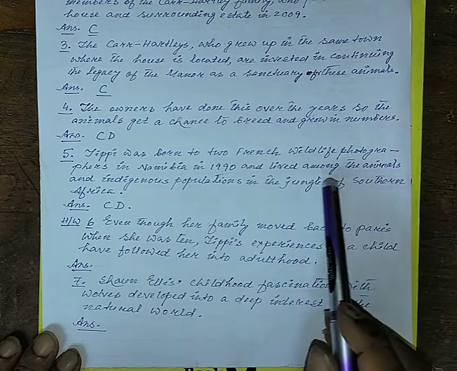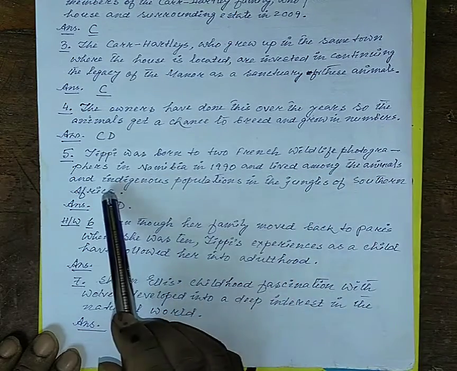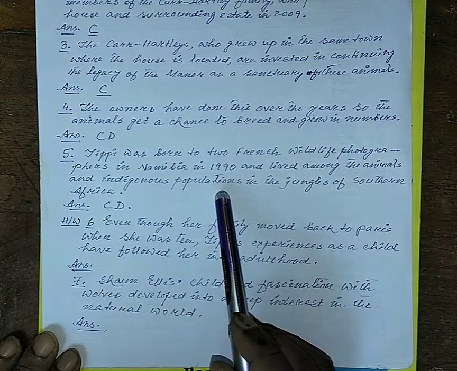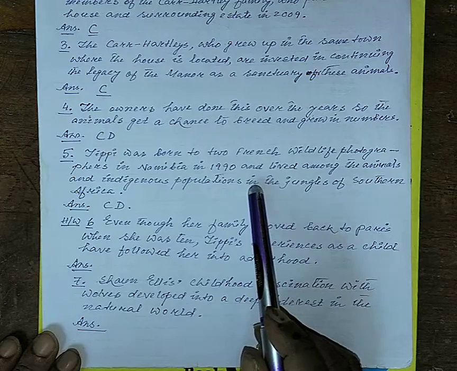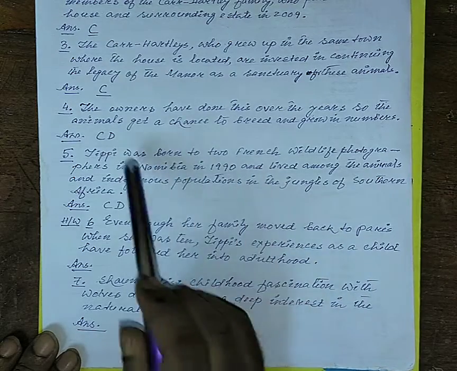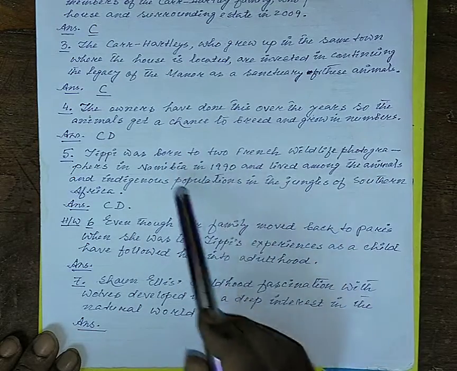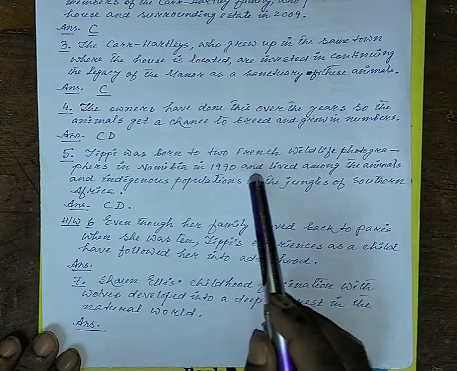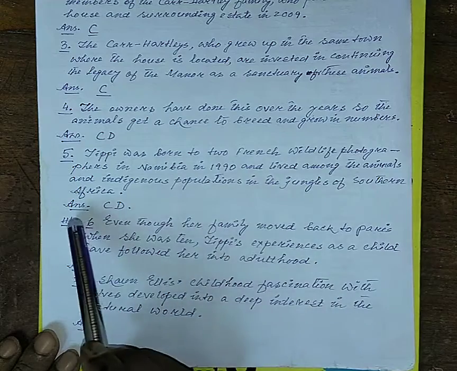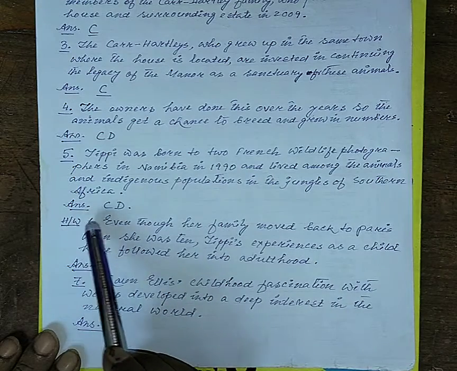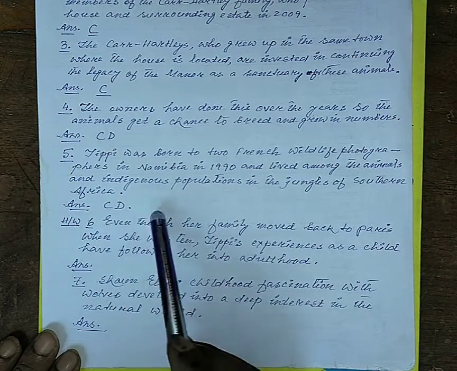And she lived among the animals and indigenous populations in the jungles of southern Africa. This is one independent clause, and before and, that is another independent clause. So two independent clauses joined by this and, that is a coordinating conjunction. So it is what? A compound sentence, and we have written CD.